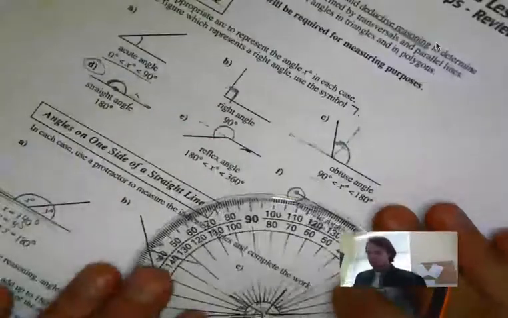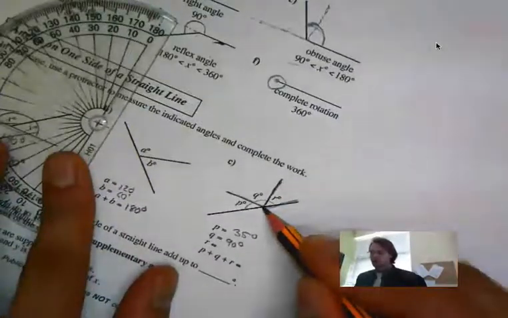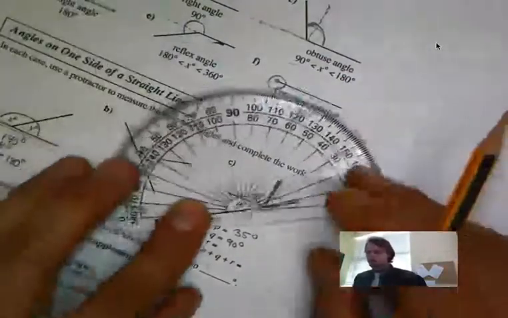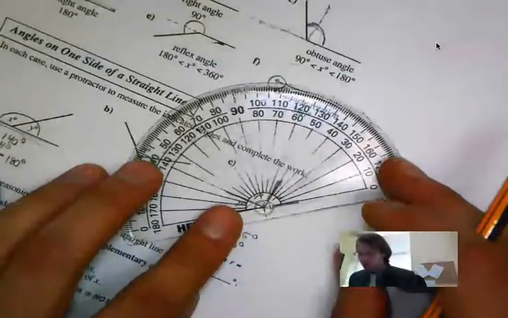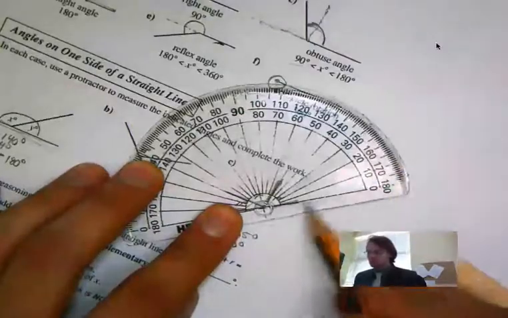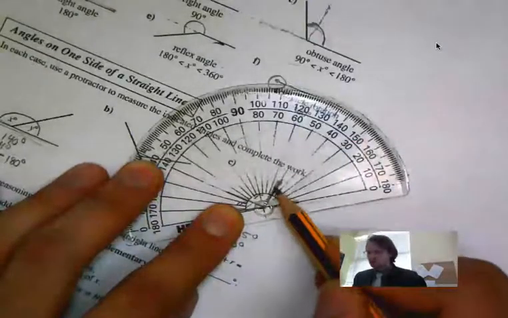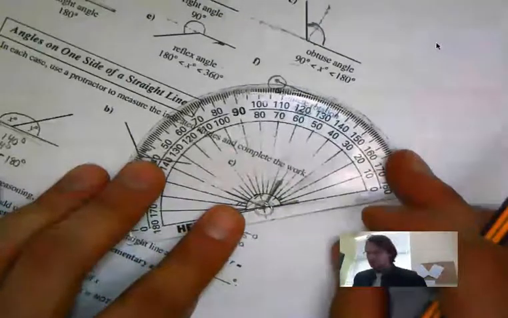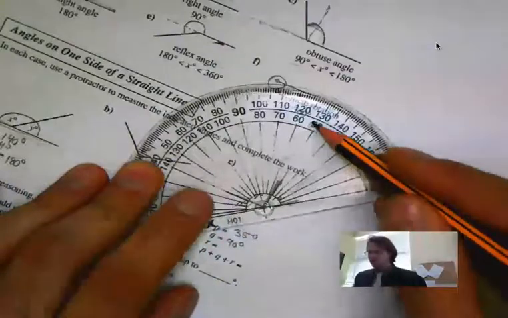Next one is angle R. Angle R goes from here to there. So now we're going to measure angle R. Angle R comes like that. 0 is on the inside, so we follow the inside number, and it goes out a little bit there, to around 55.